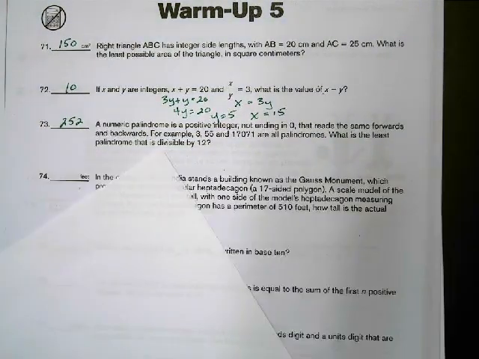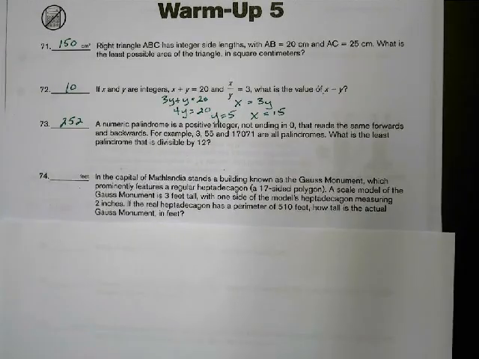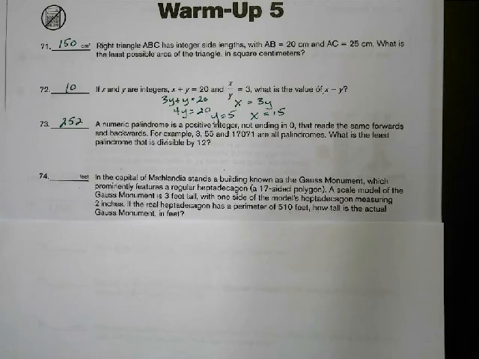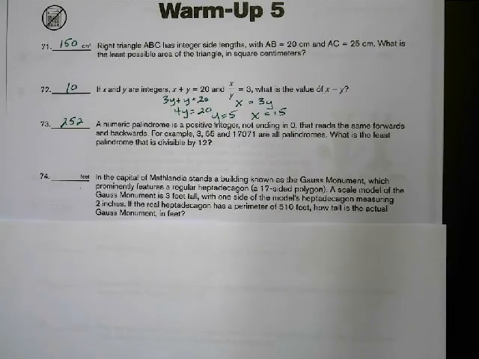Next. In the capital of Mathlandia, oh, that must be a magical place, a building known as the Gauss Monument, which prominently features a regular heptadecagon, a 17-sided polygon. A scale model of the Gauss Monument is 3 feet tall, with one side of the heptadecagon measuring, I said that pretty good, measuring 2 inches. If the real heptadecagon has a perimeter of 510 feet, how tall is the actual Gauss Monument in feet?